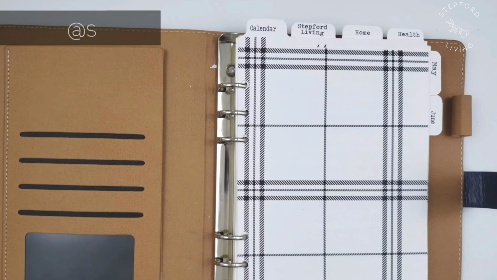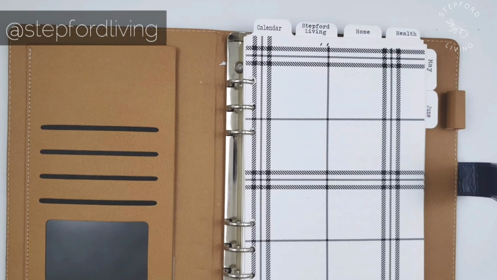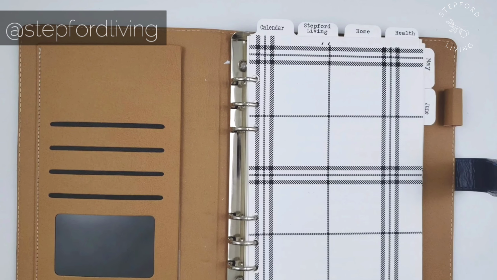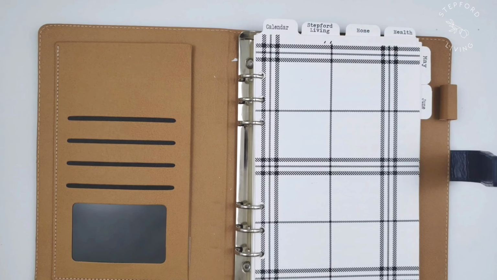Not only am I going to show you how to customize them, I'm going to show you how to cut them, a couple different ways to cut them, but it's really up to you. Just some options to throw out there, and we're going to get right into the tutorial because I don't want to babble on any longer.